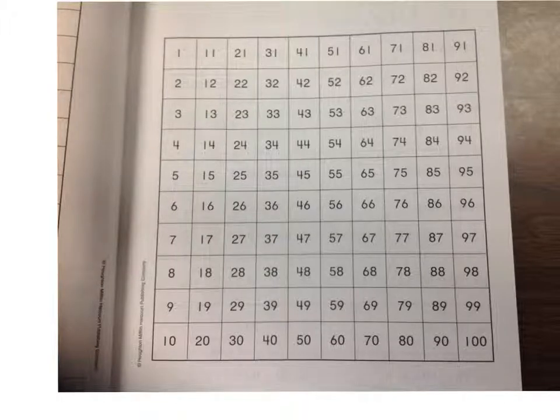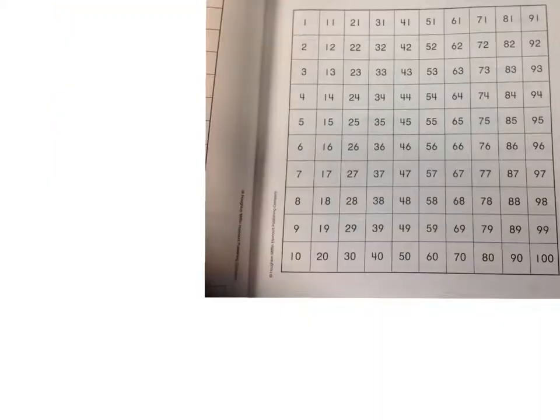Hello there, Brainiacs. Today we're going to learn how to use a number grid like this one to add and subtract decade numbers. We've added and subtracted by 10. Now we're going to add and subtract more than 10. So here we go.